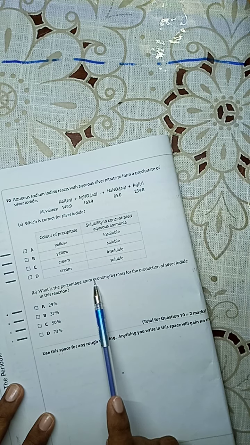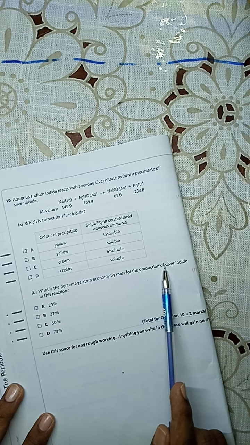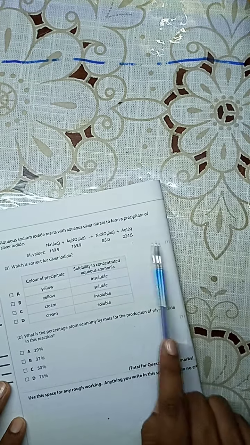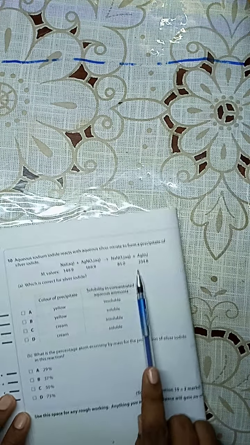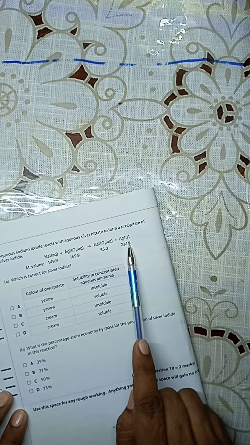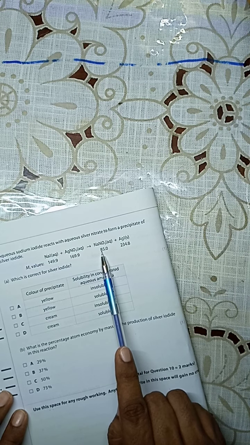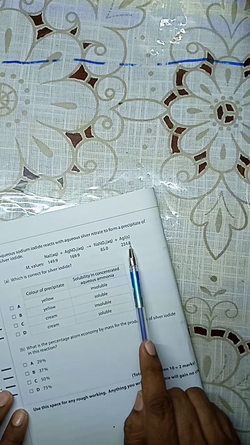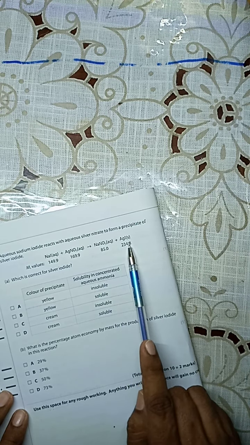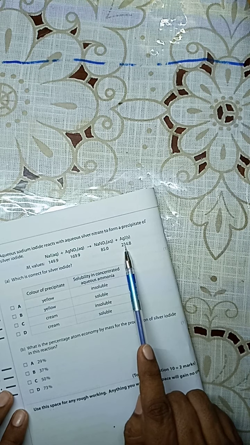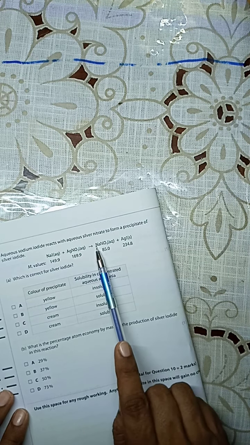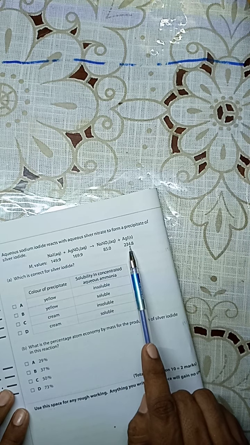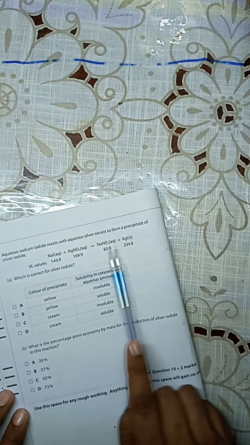Second one, what is the percentage atom economy by mass of the product silver iodide in this reaction? Then that is the desired product. Then since they have given the relative masses of them, quickly you can take the final answer. Here the desired product shows 234.8, whereas the byproduct shows just 85. So the desired product shows a higher fraction of the total mass.